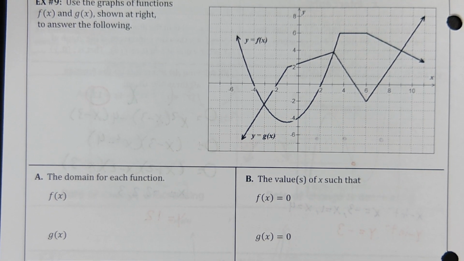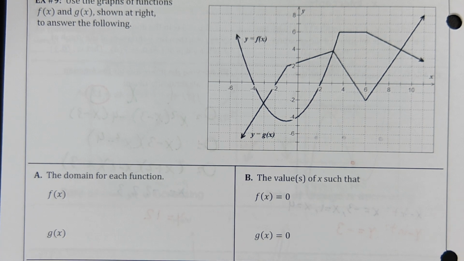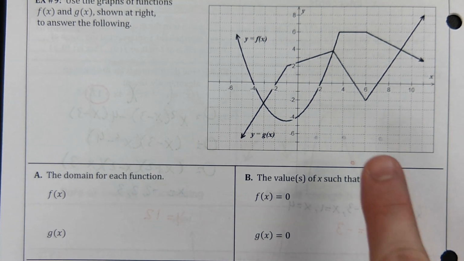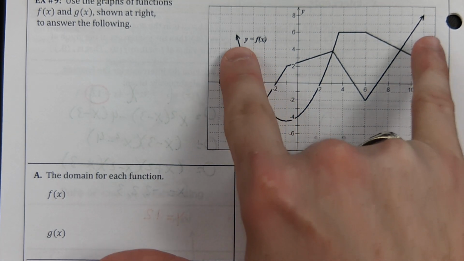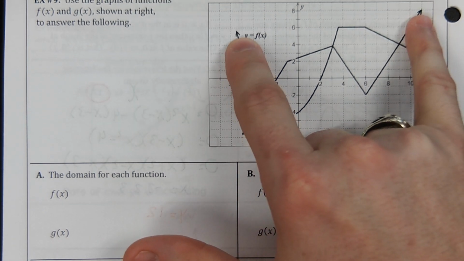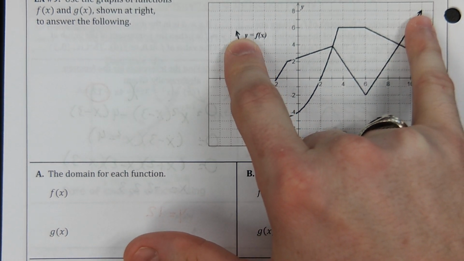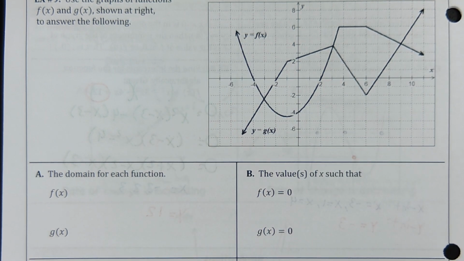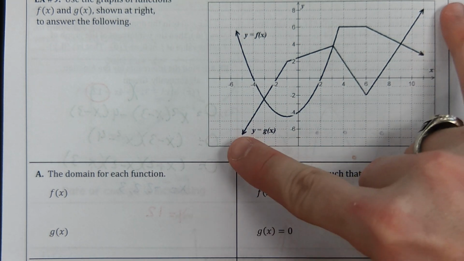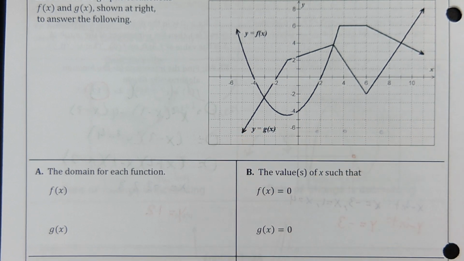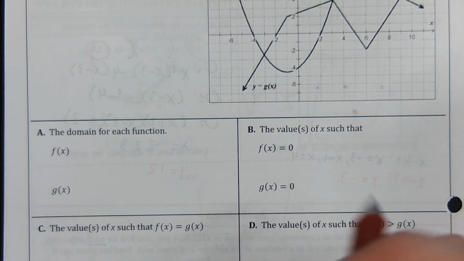First, the domain of each function. F of x. Double arrows. What's that domain then? All real numbers. G of x. Double arrows, same thing. All real numbers. It's the same for both.